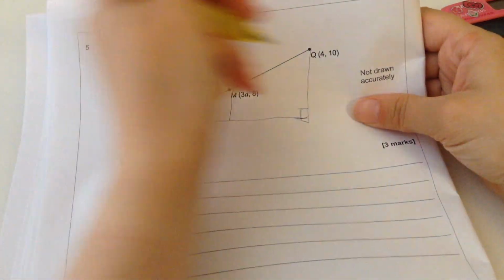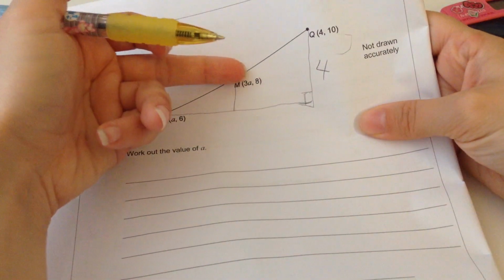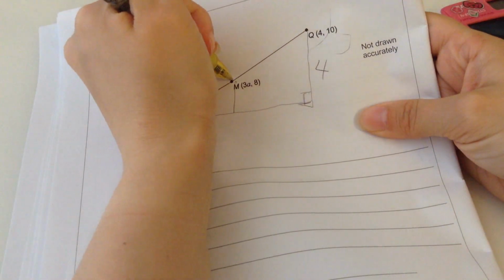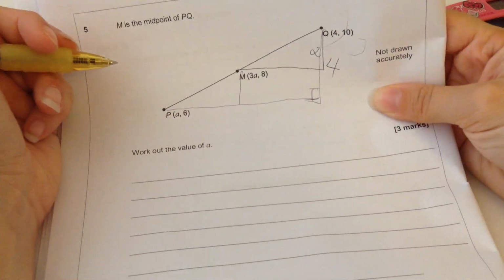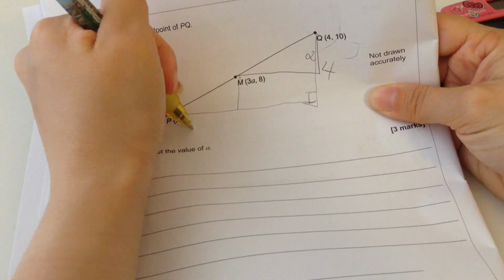They clearly did that. So that height there is 4, and that length there, we don't know. But that height there is 2, which is obvious because it's the midpoint. So from there to there is 2a.